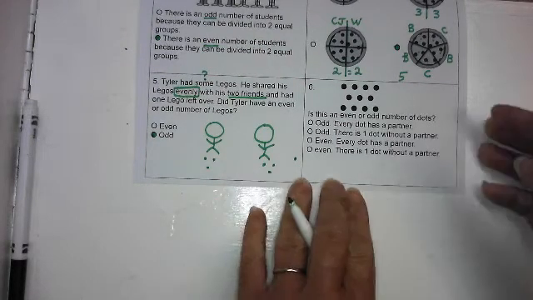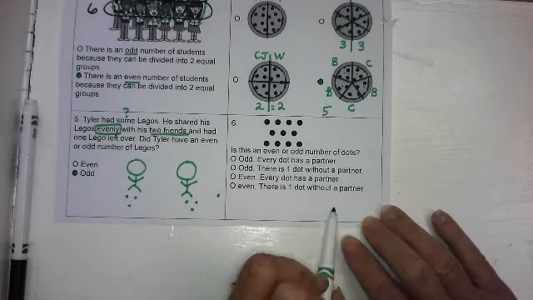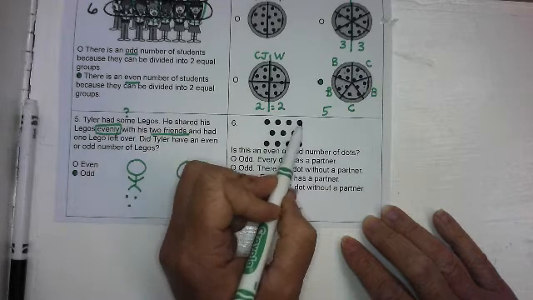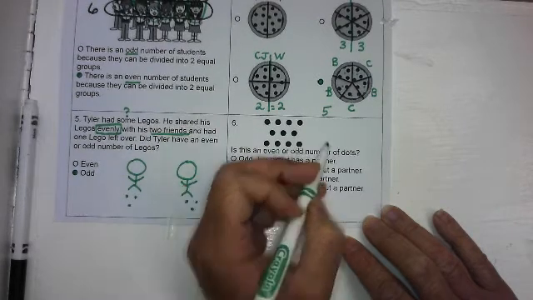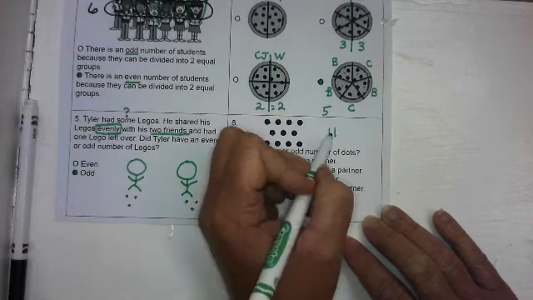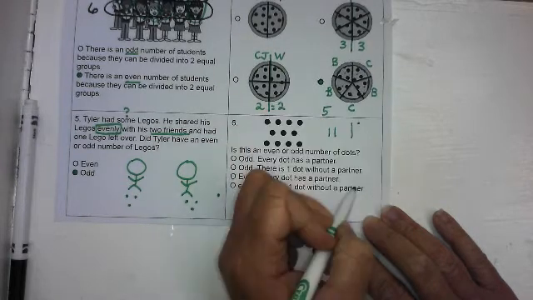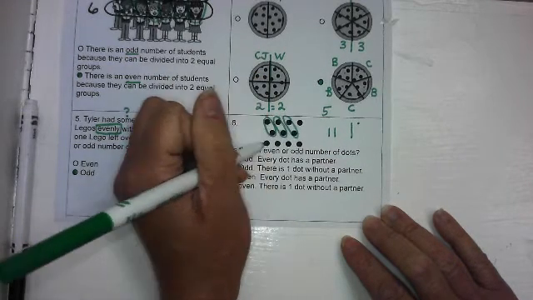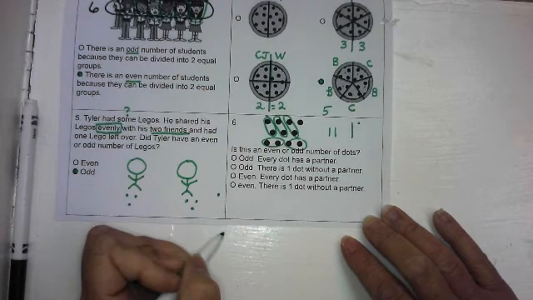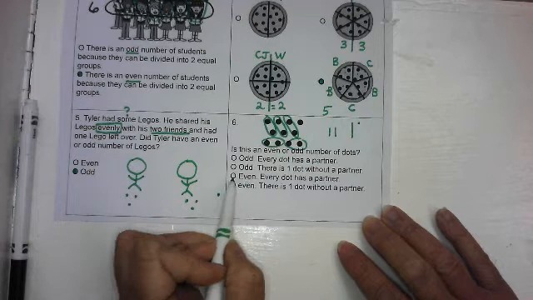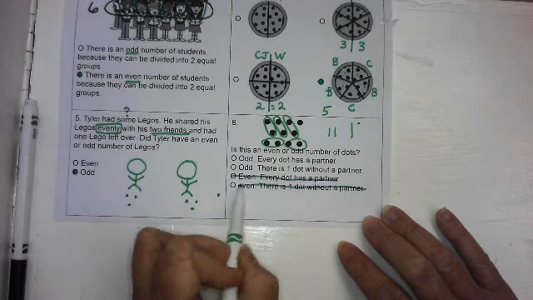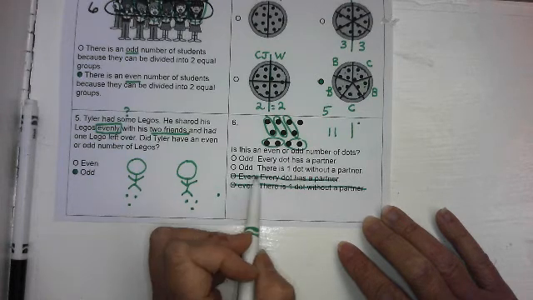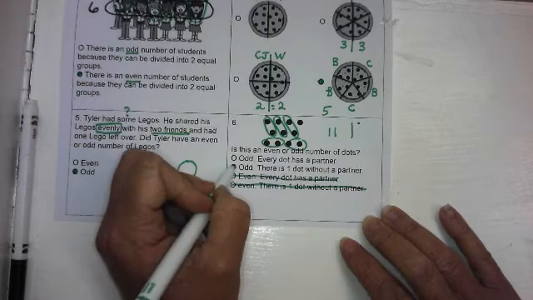Number 6. Is this an even or odd number of dots? 1, 2, 3, 4, 5, 6, 7, 8, 9, 10. There's 11. So one way we could say, we know that 10 and 1 left over, that's odd. We could also make partners. And there's a leftover. So I think that it's odd. I don't think even is the right choice. I'm going to scratch those 2 out. Odd because every dot has a partner. Well, no, we have a leftover. Odd because there's 1 dot without a partner. I think that's our ticket.